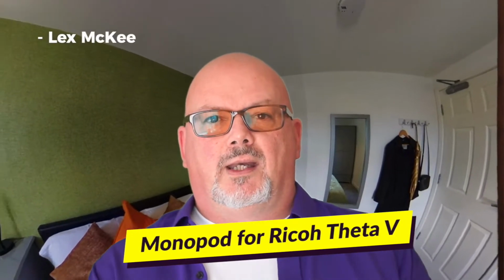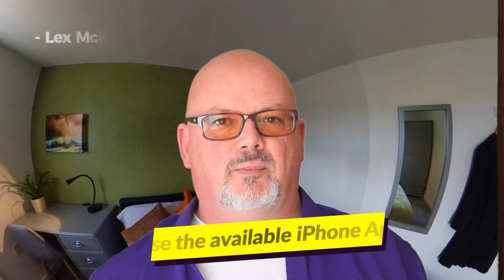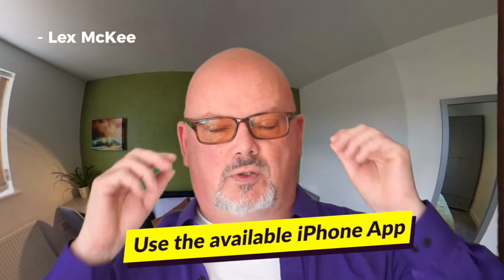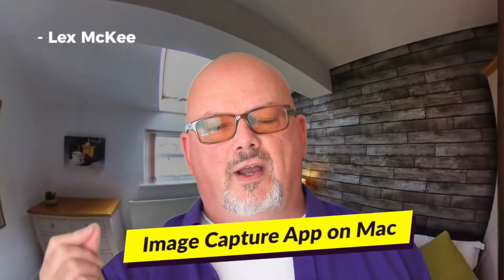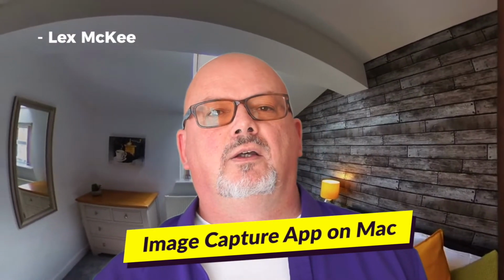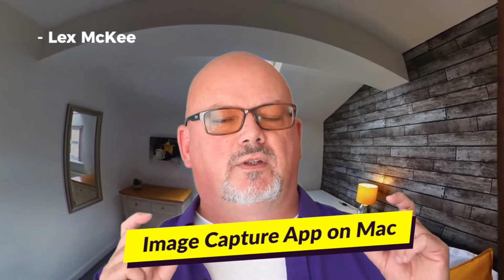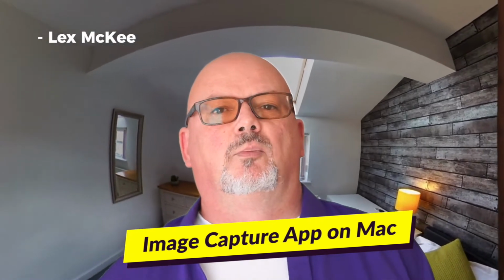So first of all, monopod for the Theta V. Getting me out of the room with the app on my iPhone so I could take pictures without me being in them, which is what you want for property and real estate. And then I downloaded directly from the Theta V via cable to my Mac using the Image Capture program so that the files were at the best possible quality.